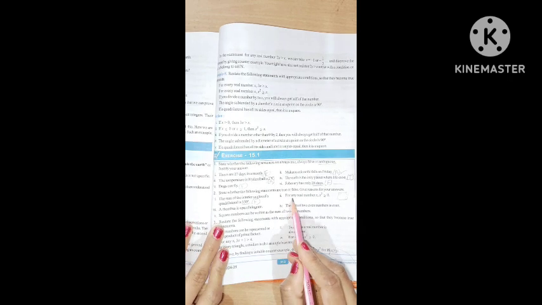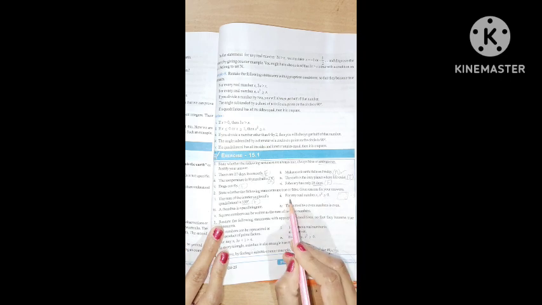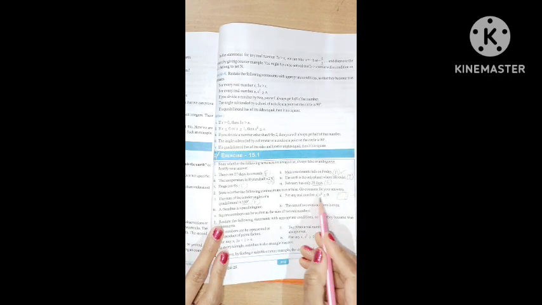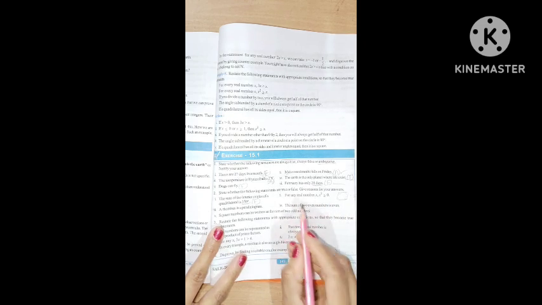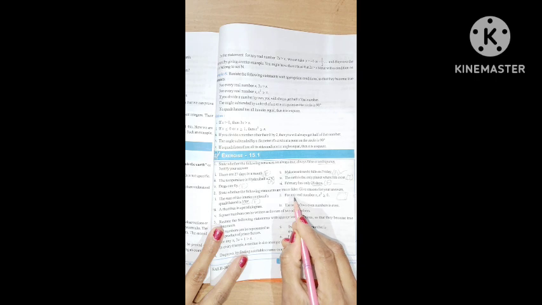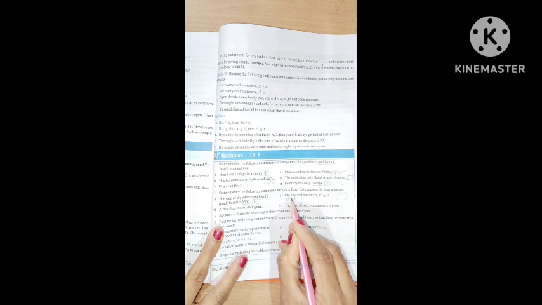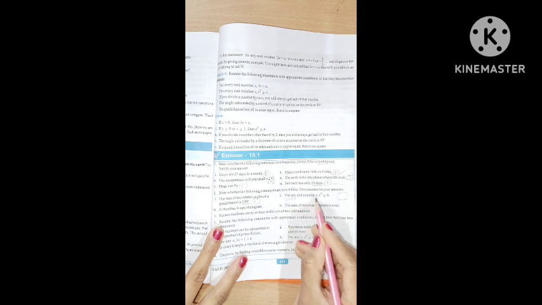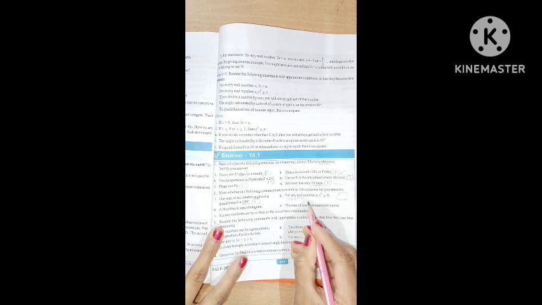And next, second one. For any real number x, x square is greater than or equal to 0. Is the statement true or false? First let us take the x values. If x equals 1, substitute the values in the above statement. Is it correct or not?